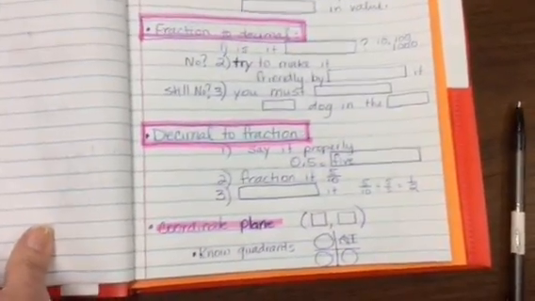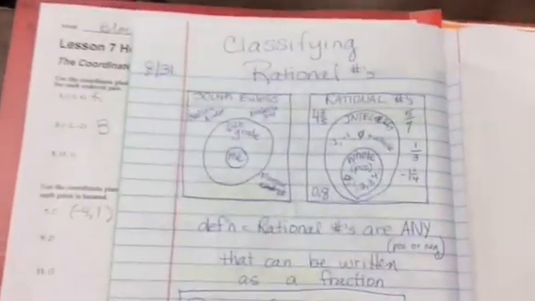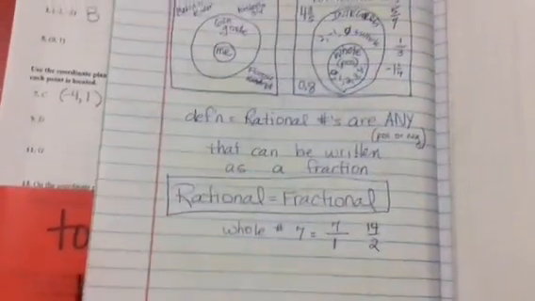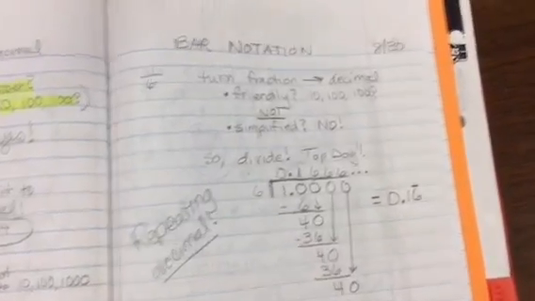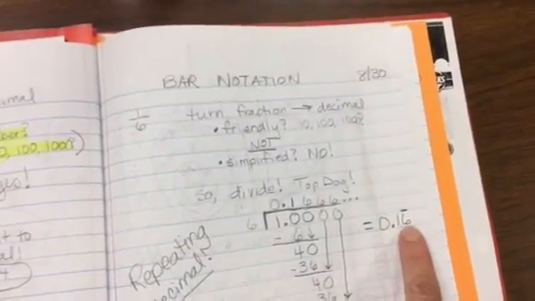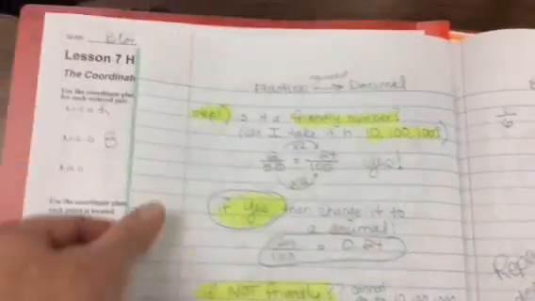Once you finish these notes, I'm trusting that you're going to go back and look through all the wonderful notes that you've got, classifying rational numbers, integers and whole numbers, going back and studying bar notation. Remember, you put the bar over only that part that repeats. You're going to come back here. These are the in-depth notes on fraction to decimal and decimal to fraction.